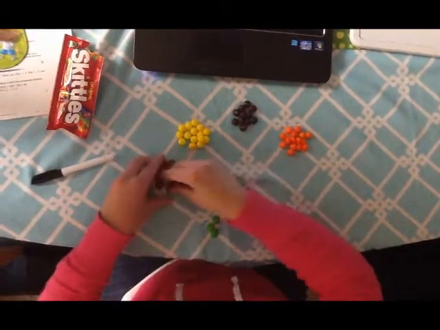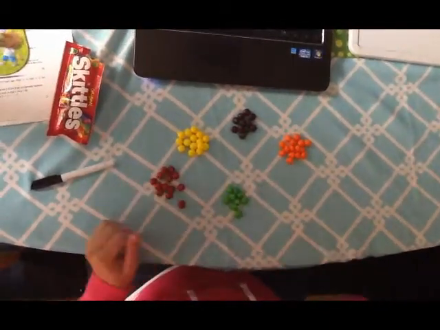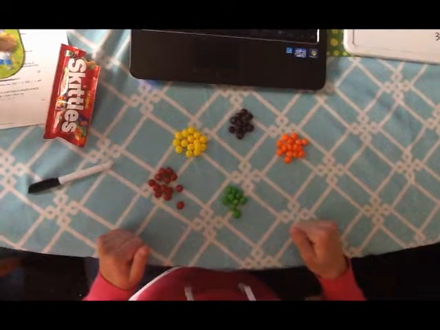Okay, now that they're all in colors, what we need to do is count how many of them there are.